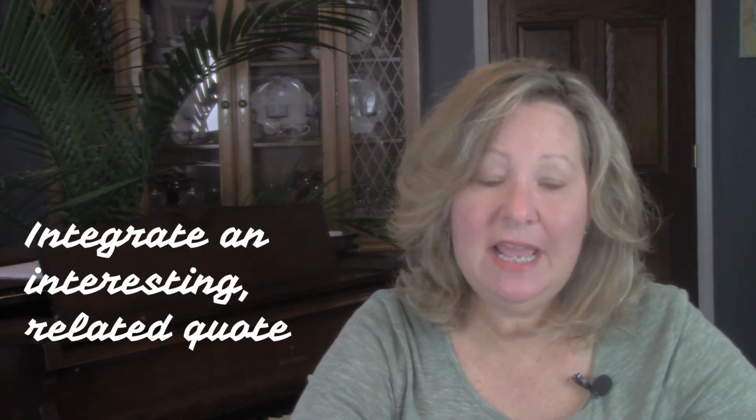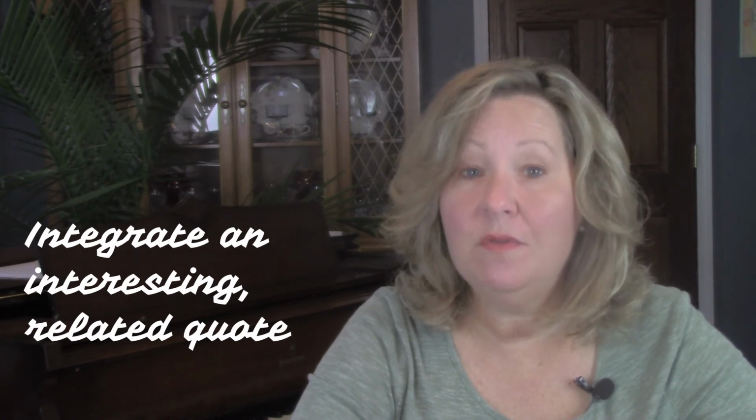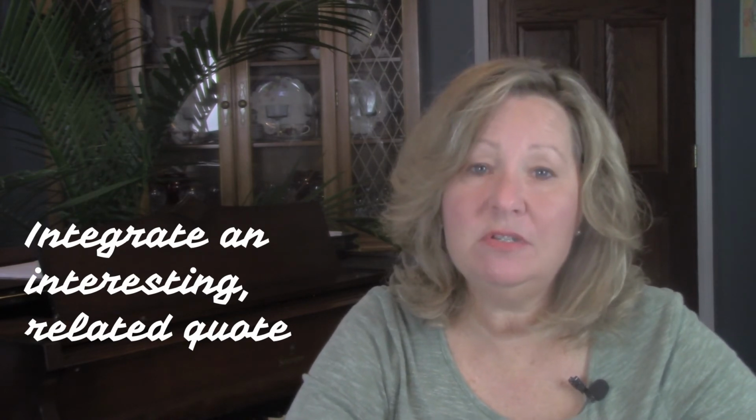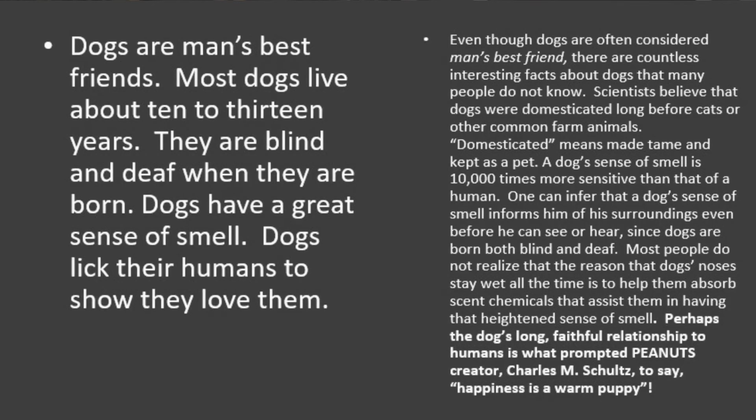And I looked at lots of interesting quotes and inspirational quotes about dogs, and I found one that I thought really went along well with my topic sentence. So here's my final sentence in my paragraph. Perhaps the dog's long, faithful relationships to humans is what prompted Peanuts creator Charles M. Schulz to say, happiness is a warm puppy.